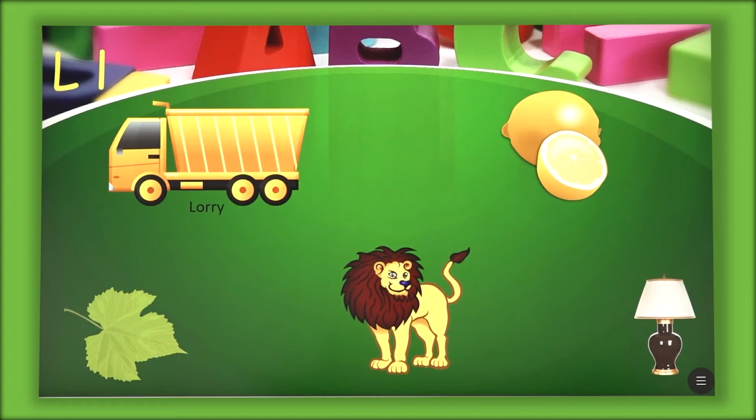Lorry, lemon, lion, lamp, and leaf. Now I guess you know which is the letter that you're going to circle, but still, we're going to listen. Let's listen. L. Lorry. So you have to circle letter L.